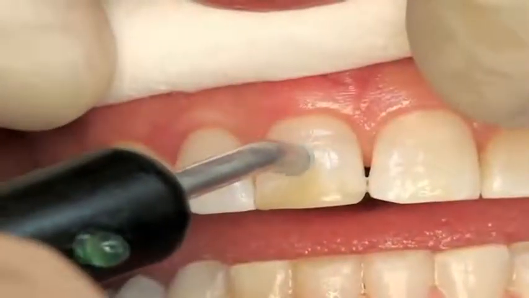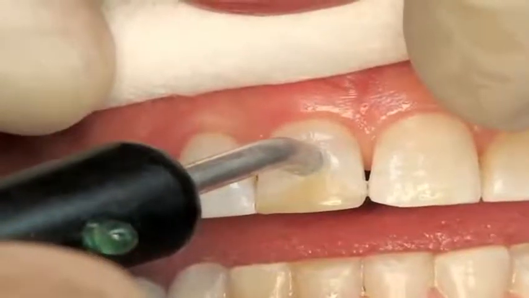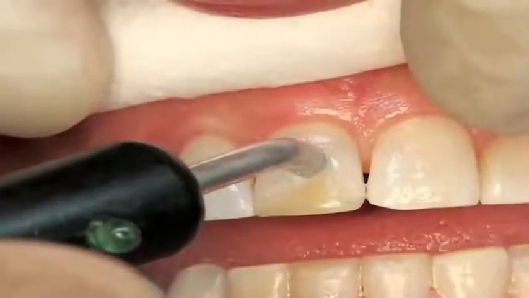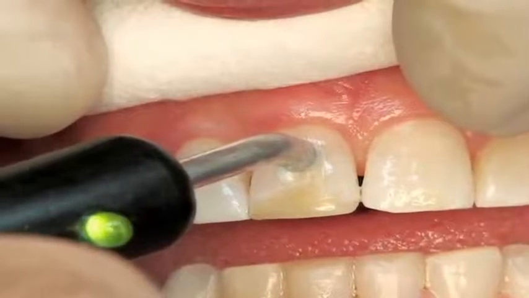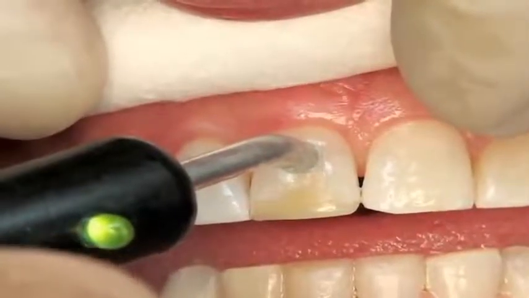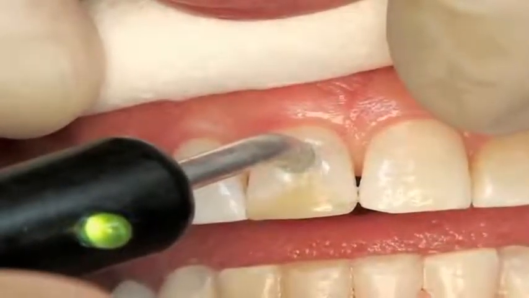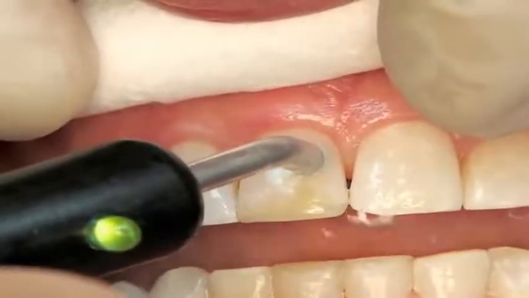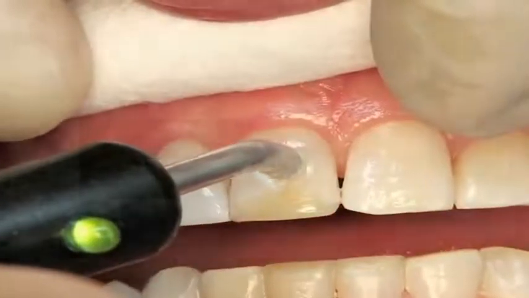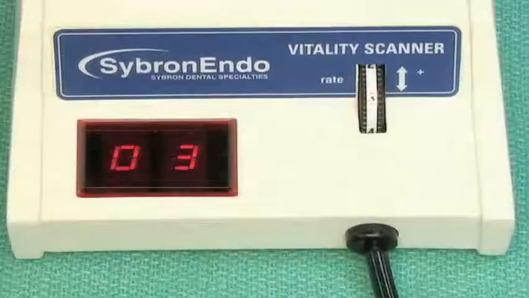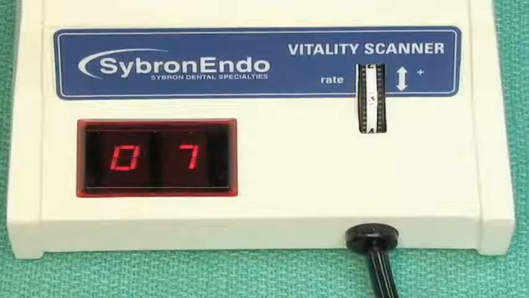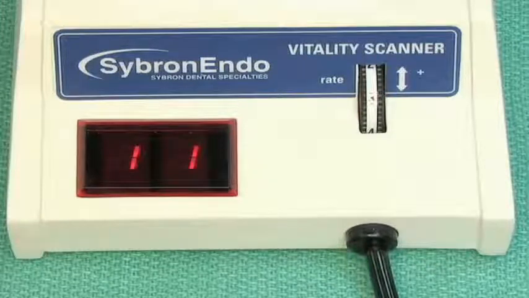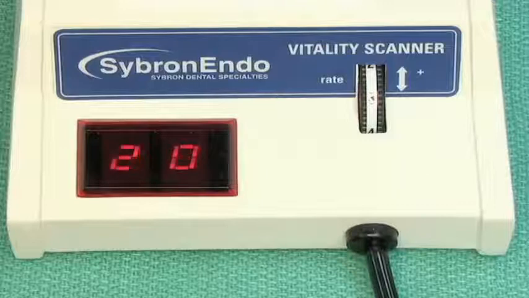Electrical pulp testing. After the suspected tooth is isolated with cotton rolls and dried, the electrode with a small amount of toothpaste is placed on the facial or lingual surface of the tooth. Using a lip clip or having the patient touch the metal handle completes the electrical circuit, and the level of current gradually increases until the patient detects it. The presence of response usually indicates vital pulp, whereas the absence of such a response usually indicates pulpal necrosis.